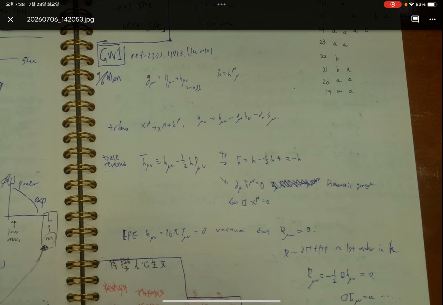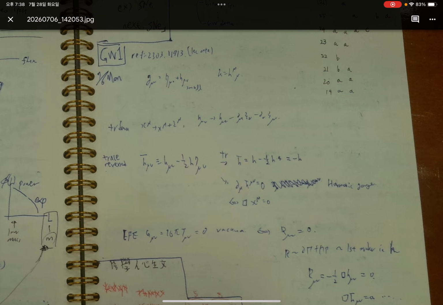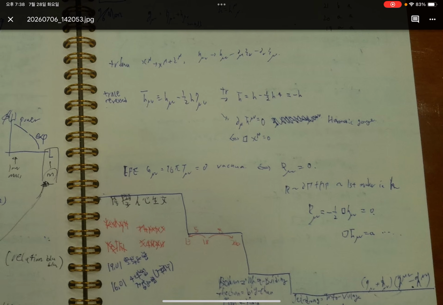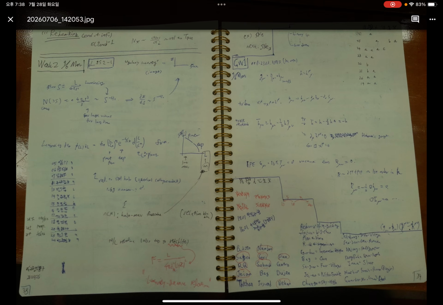Also, we talked about gravitational waves at the school. The gravitational wave can be described by perturbations of the metric. Due to the diffeomorphism invariance of general relativity, we can choose a specific gauge, and usually we adopt the transverse traceless TT gauge. Then the Einstein field equation at first order gives just the wave equation, and we can obtain the d'Alembertian of the metric perturbation h_mu nu.